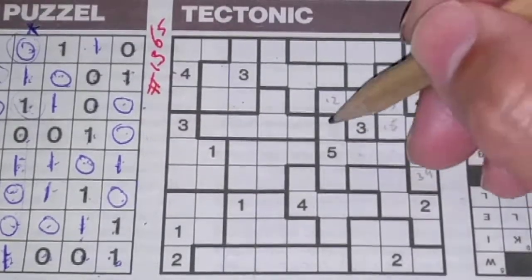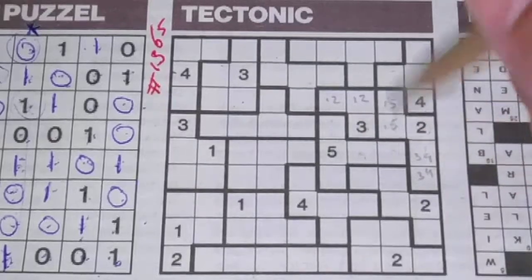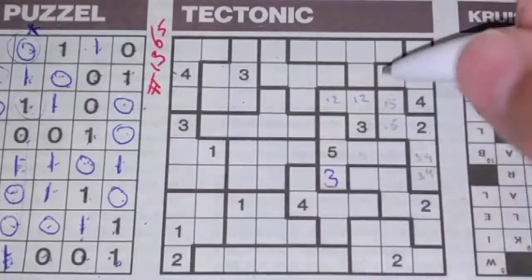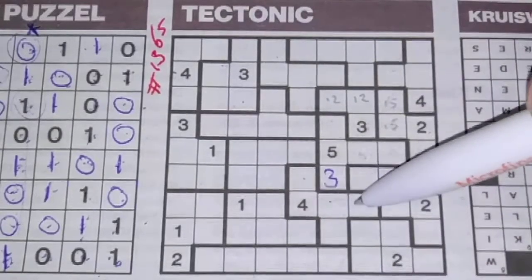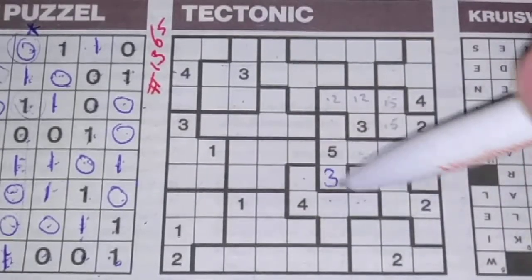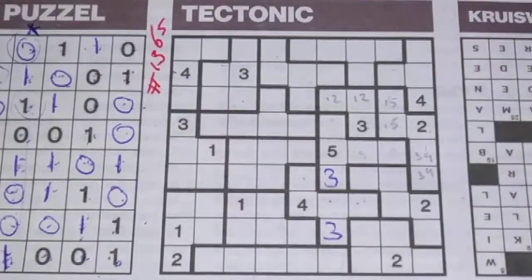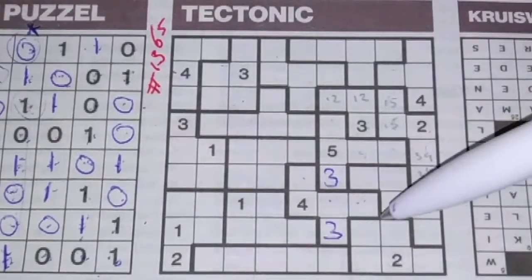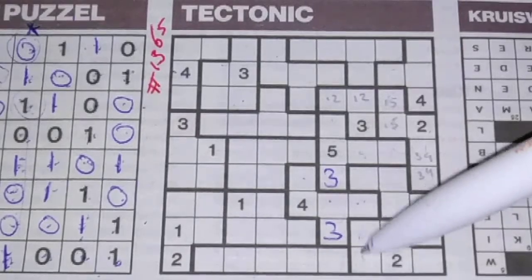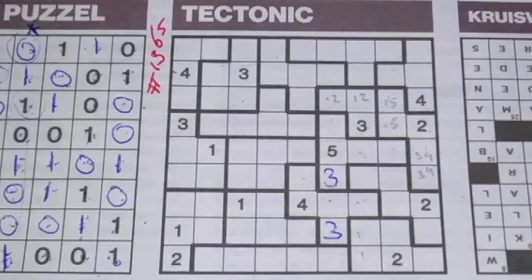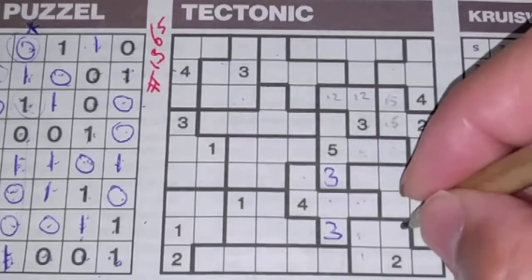These 3 boxes surround the 3 cannot be a 3. So 1 box left for the 3 should be there. That means these 2 boxes cannot be a 3. So the 3 goes in those 2 boxes.